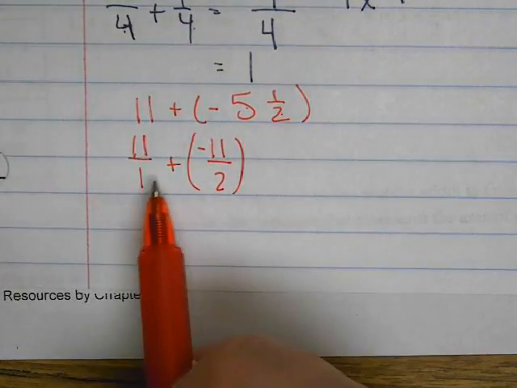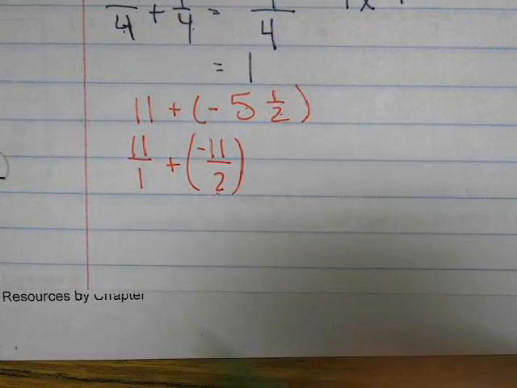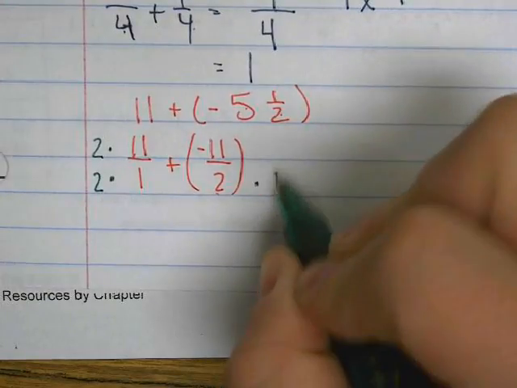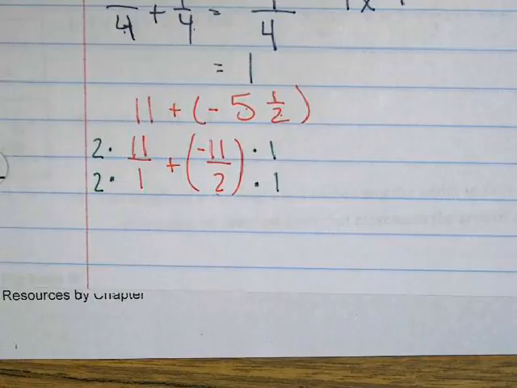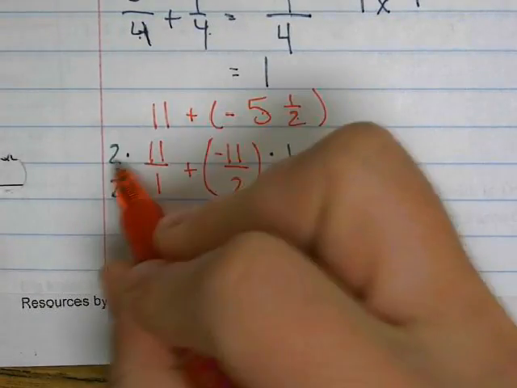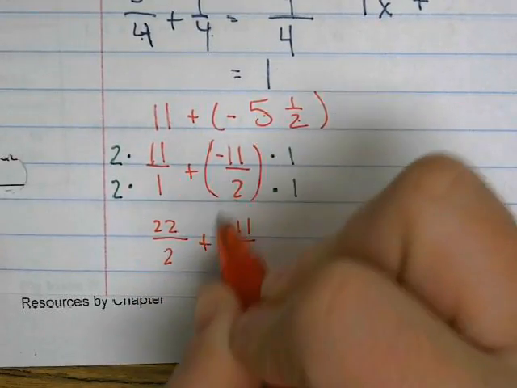Now, to combine fractions, we have to have common denominators. So we can multiply this one by 2, top and bottom by 2. This will multiply by 1, top and bottom. And then we'll have a denominator of 2. 2 times 1 is 2. 2 times 11 is 22, plus negative 11 over 2.